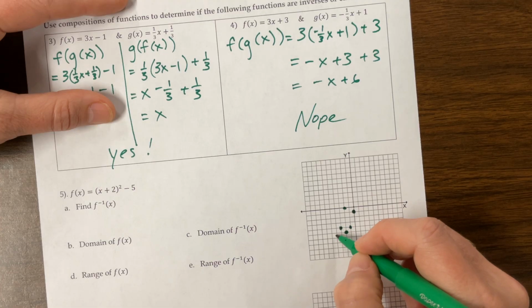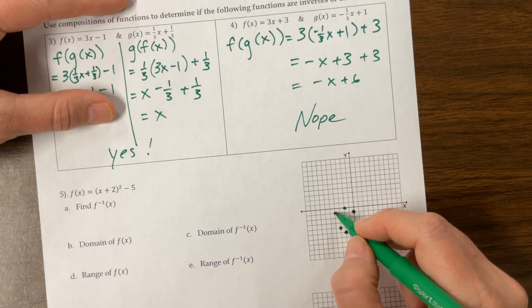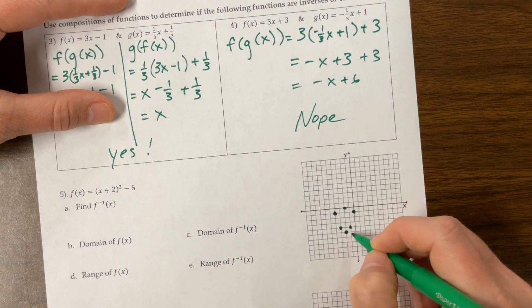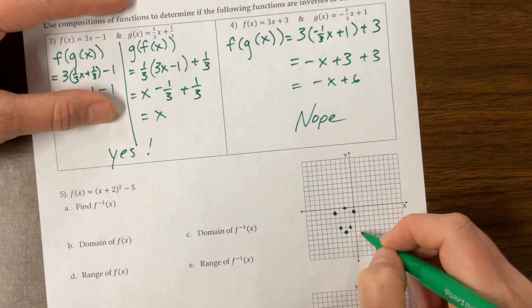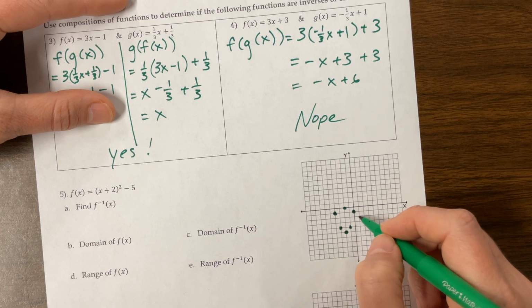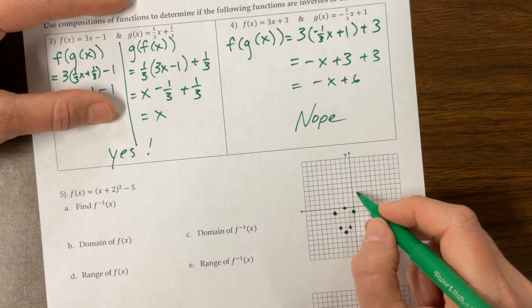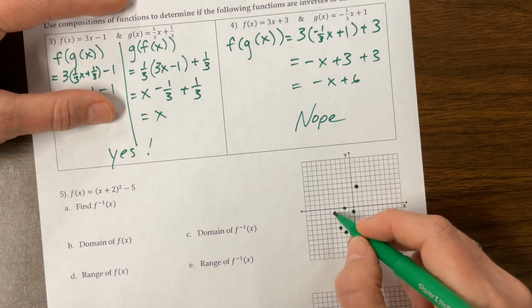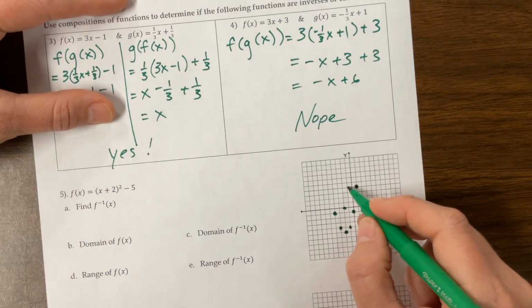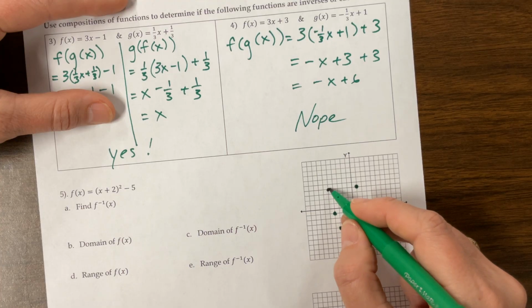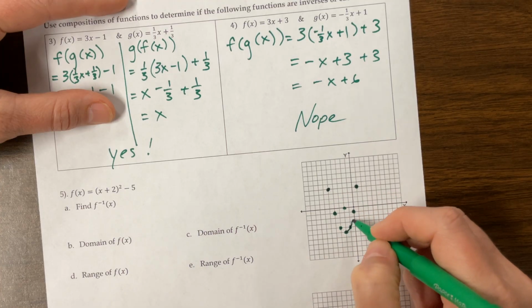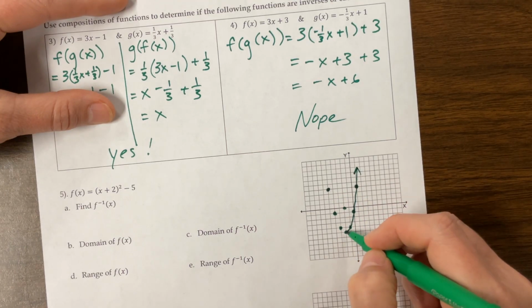Back to 1, 2, up 1, 2, 3, 4. And then let's go 3. 1, 2, 3, and 3 squared is 9. 1, 2, 3, 4, 5, 6, 7, 8, 9. And the other one is going to be on this same level and one more. I think it's here. And so here's my lovely little parabola.